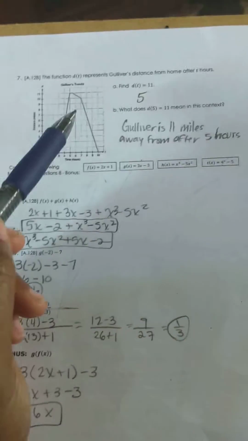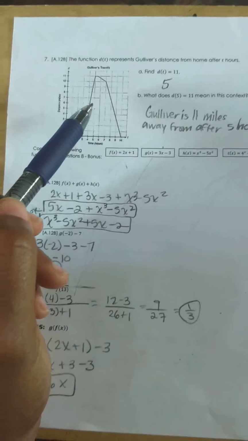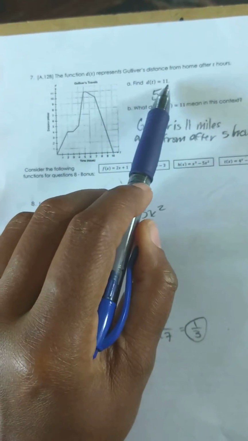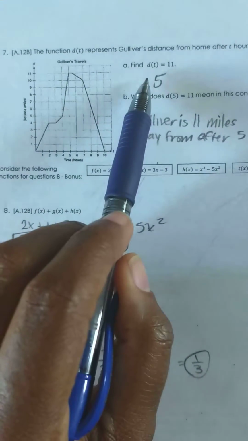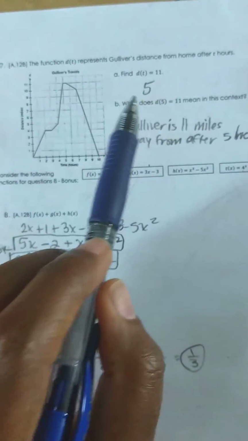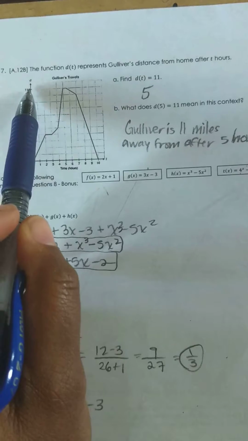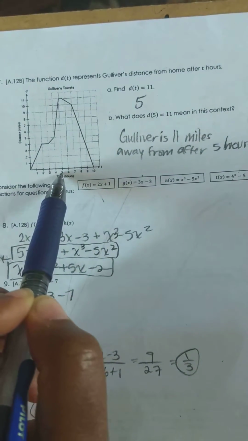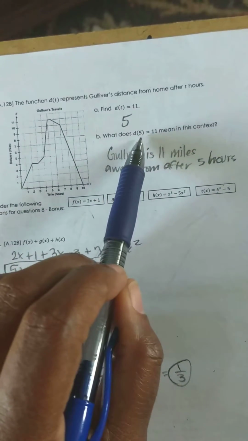A successful question for many of you was evaluating this graph at a certain point. So if d of t is equal to 11, what is that? We knew that t was still t, there was no value, so that meant that the y value was 11. I go here to 11, I find the graph. When I come down, I see that it's at 5. So 5. I gave away the answer here.